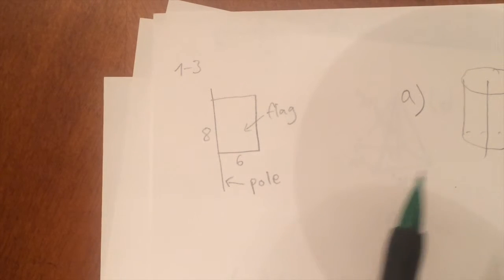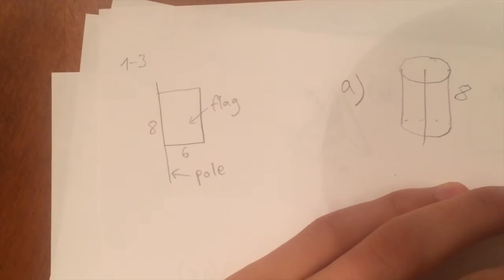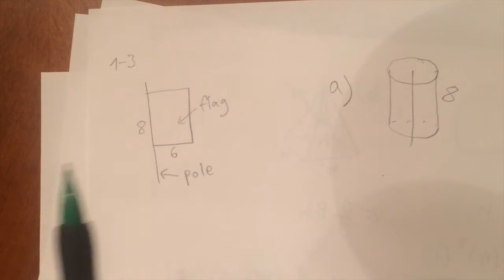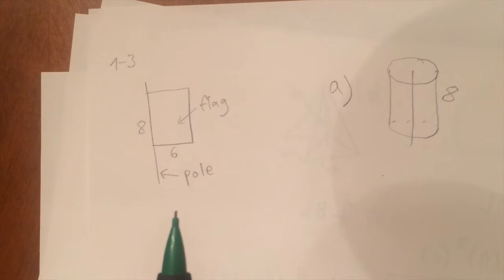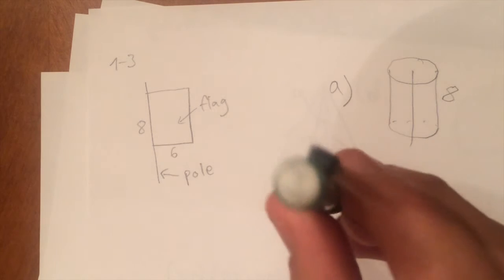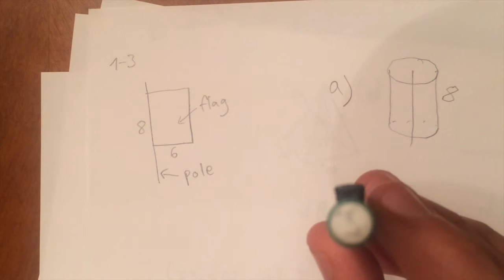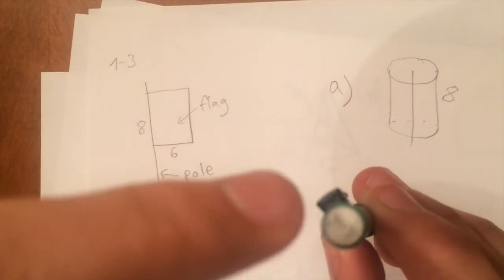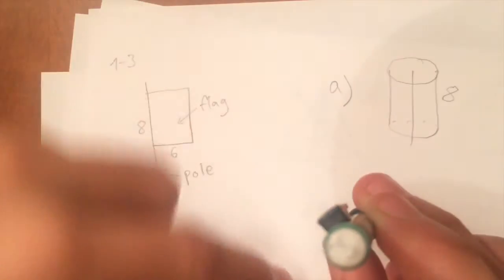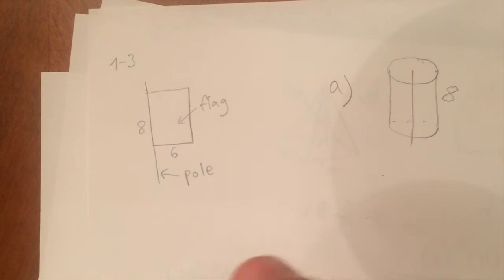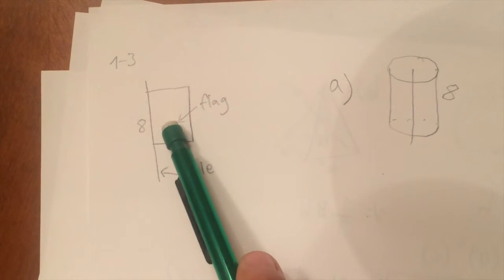So for part A, simply drawing the figure, it might be hard at first to imagine what this would look like rotated around this pole. But if you imagine rotating it 360 degrees, say around your pencil, which we'll use as a pole, you can see that at the top a circle will result, at the bottom same thing, a circle will result, and everywhere in between will just be the shape of a cylinder, since the flag is a rectangle.